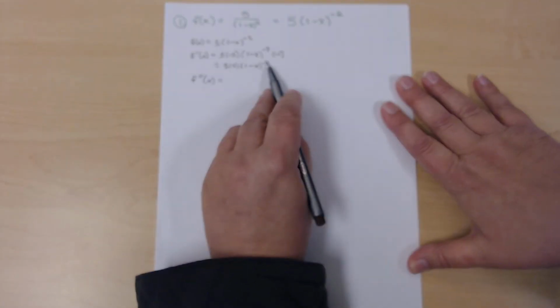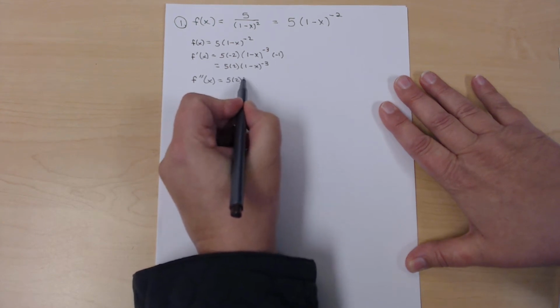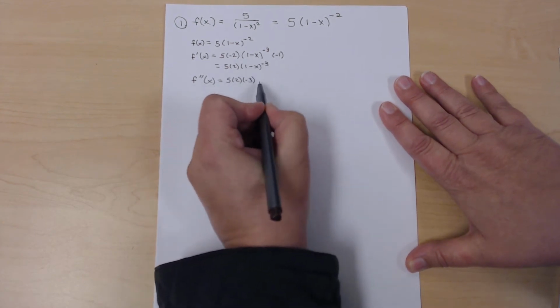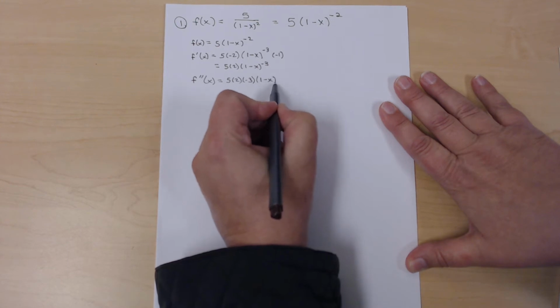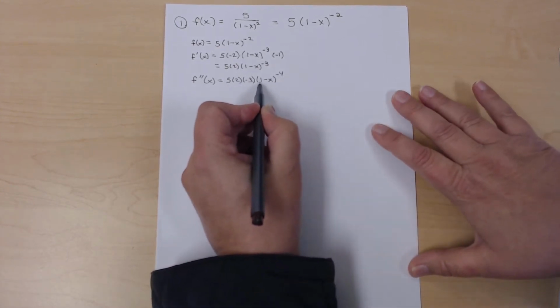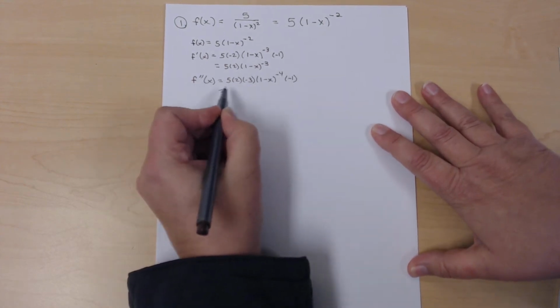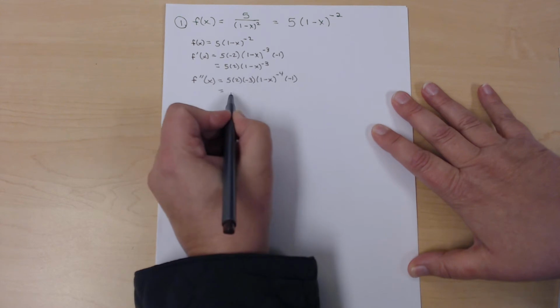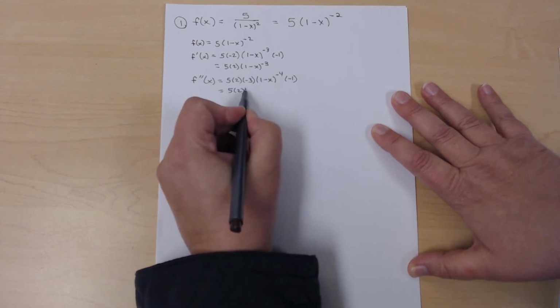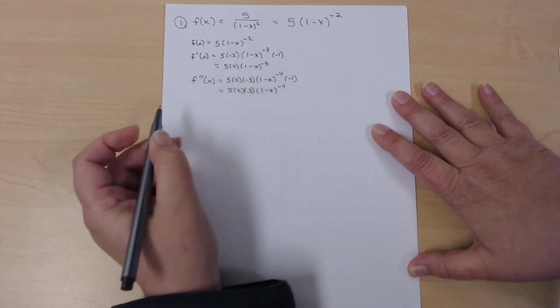We're going to roll it down. So I've got 5 times 2 times negative 3. Roll it down, subtract 1. But because this is a quantity, I have to multiply by the derivative of the quantity, which is negative 1. So I'm going to rewrite it, because these two negatives cancel each other out. So I've got 5 times 2 times 3 times (1 minus x) to the negative 4.